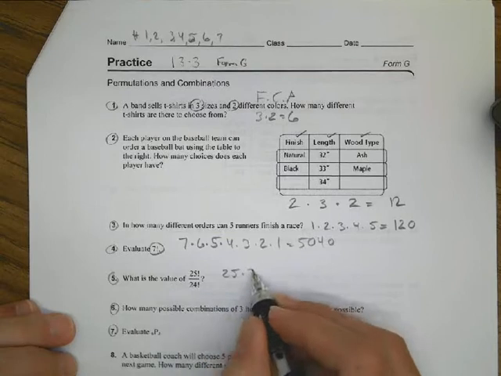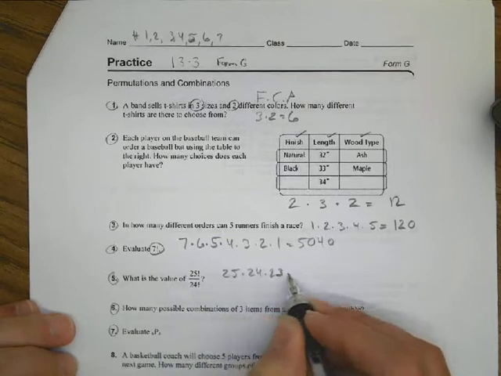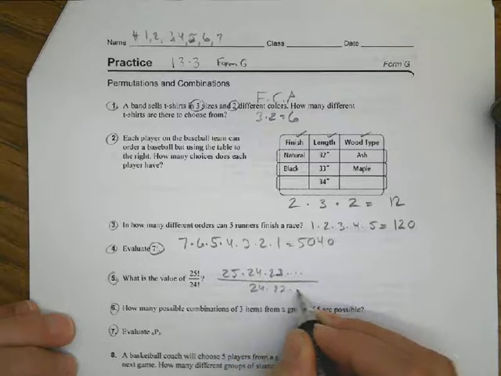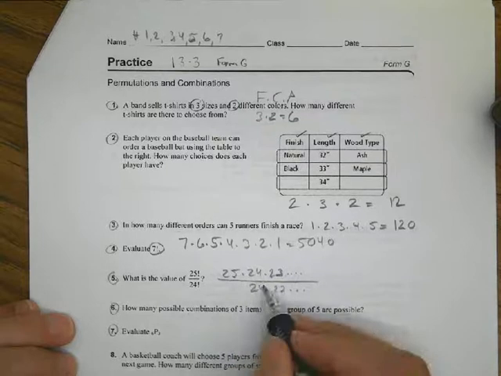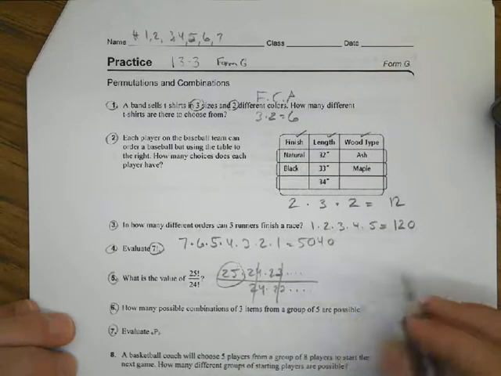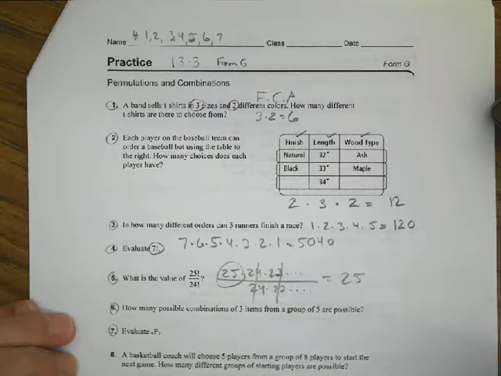For number 5, I could work the whole thing out if I wanted to, but what it's asking me is 25 times 24 times 23 forever, all over 24 times 23 down forever. If you set it up this way, you notice everything's going to cancel out vertically except for the first 25. So the answer here would actually be 25.